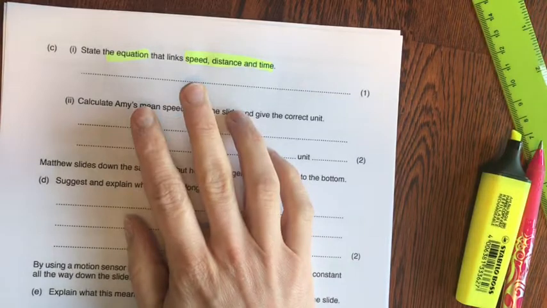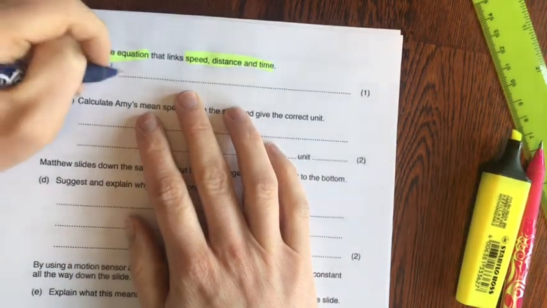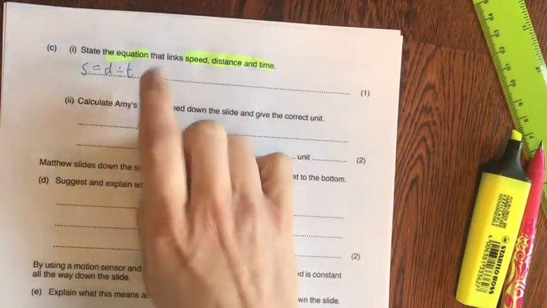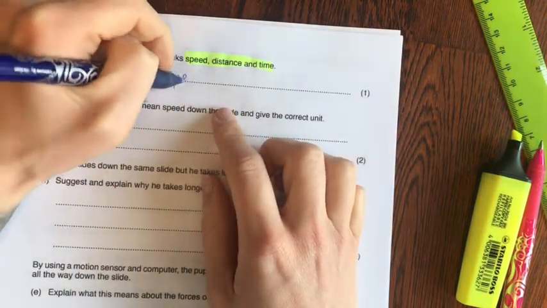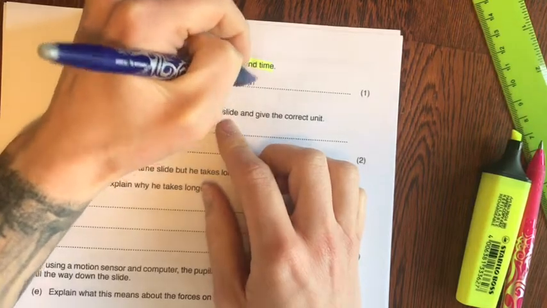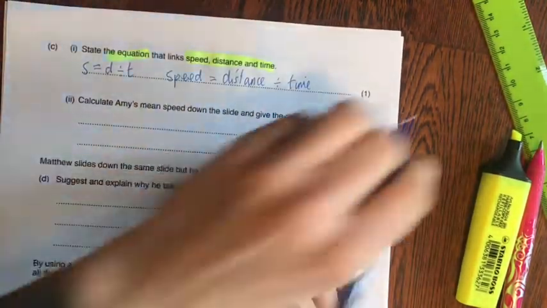Now, they don't allow just the letters S equals D divided by T. I will allow it, but in future, don't be lazy in an exam. So it should be speed equals distance divided by time. Okay, that's worth a mark.